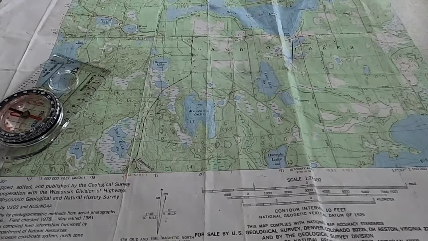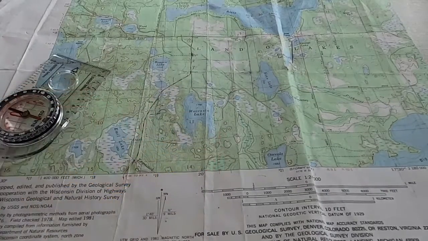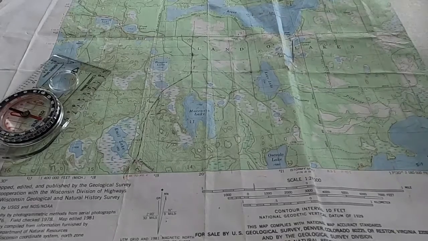Okay, so in the previous video we started talking about route planning and how to plot a leg of a trip on a USGS topographical map. We're going to take that a little bit further and start planning a cross-country route. We're going to go through all of the things that you need to keep in mind as you are traveling and planning a route.